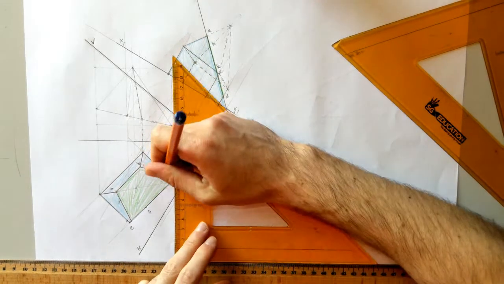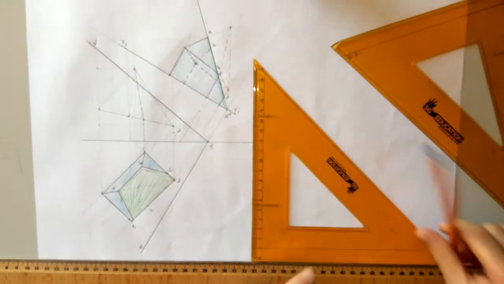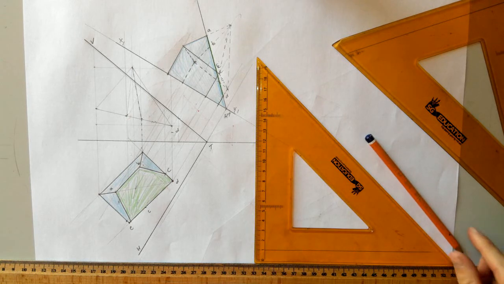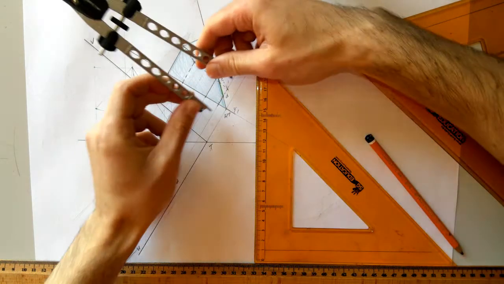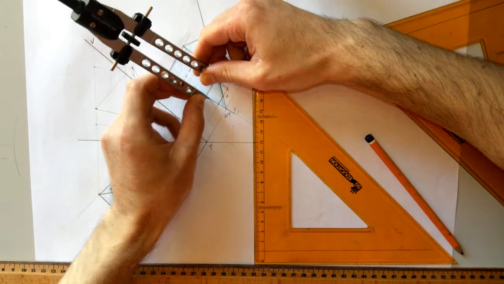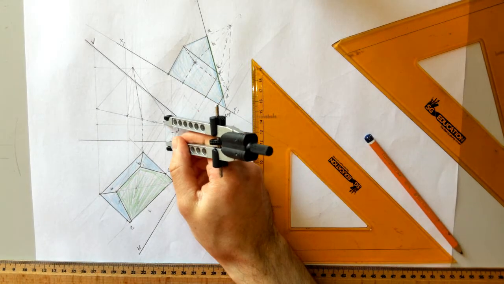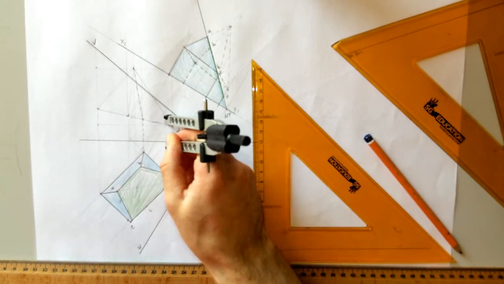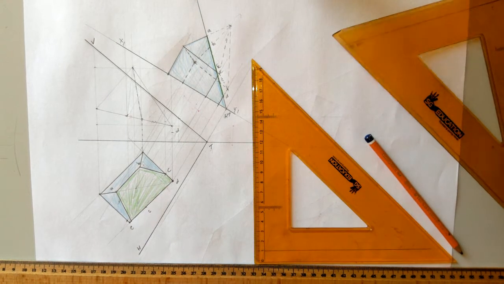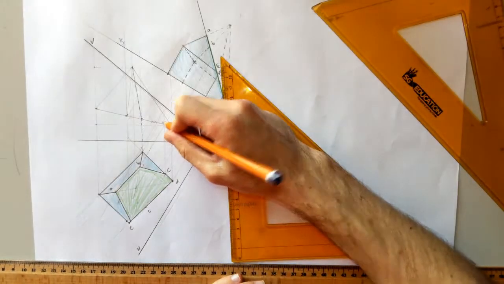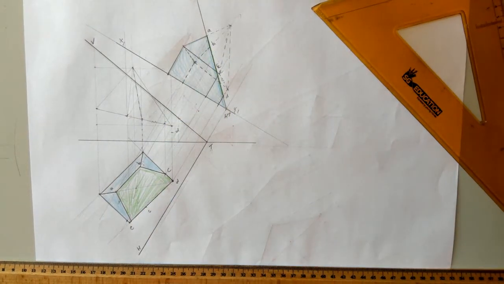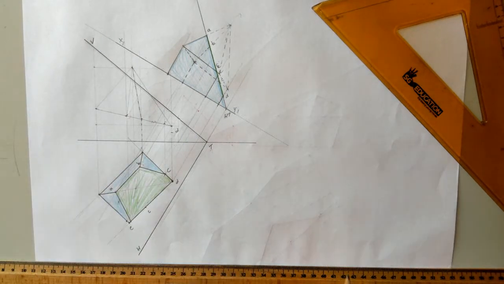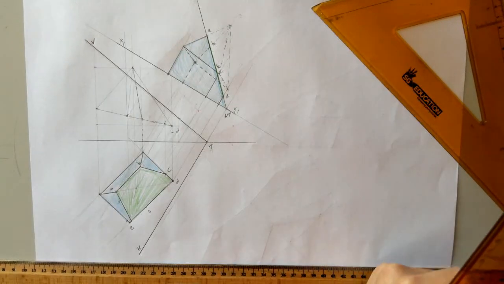So take C up, I can take that height there as well. Mark that off there then. And then we have our next one.